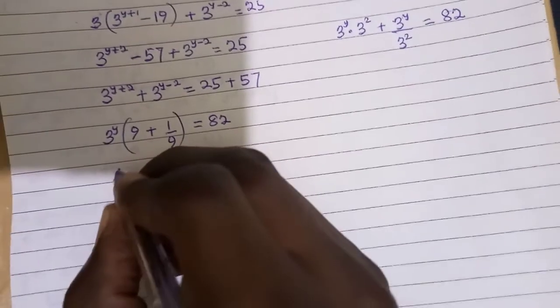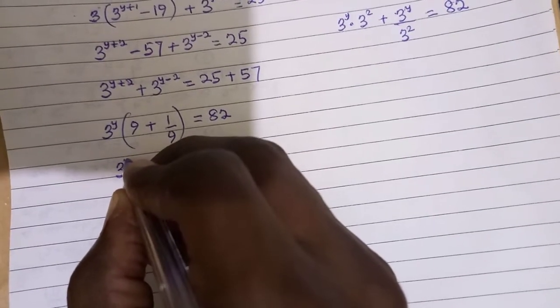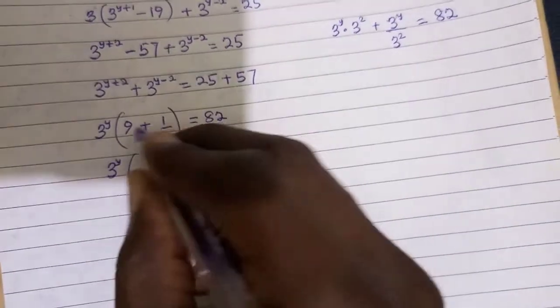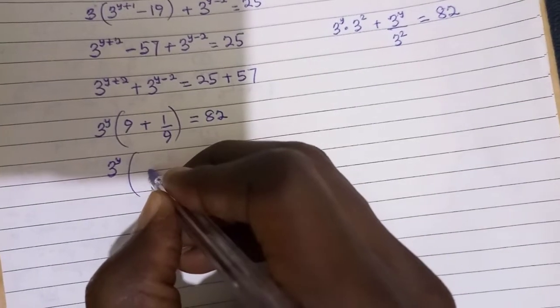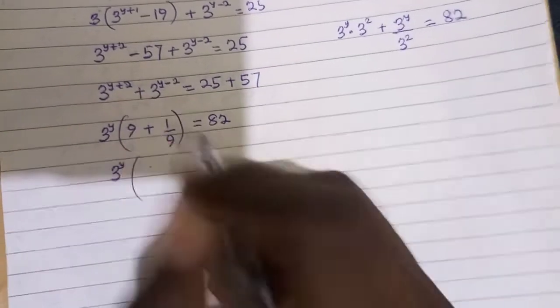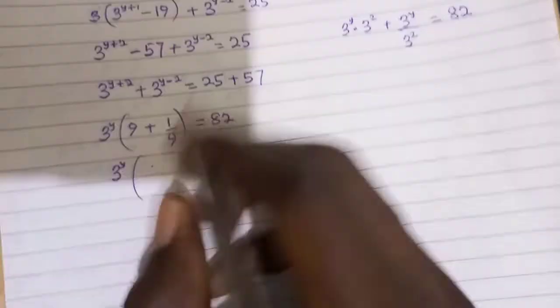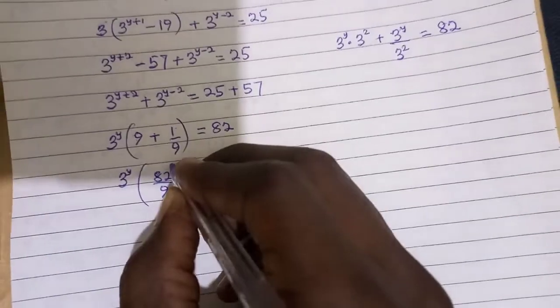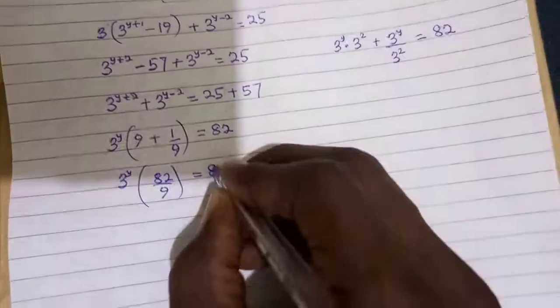So we have 3^y, bracket open. Simplifying this, we have 9 times 9, that is 81, plus 1. So 82 on 9, bracket close, equals 82.